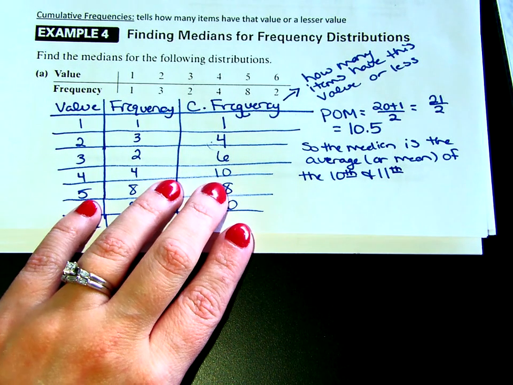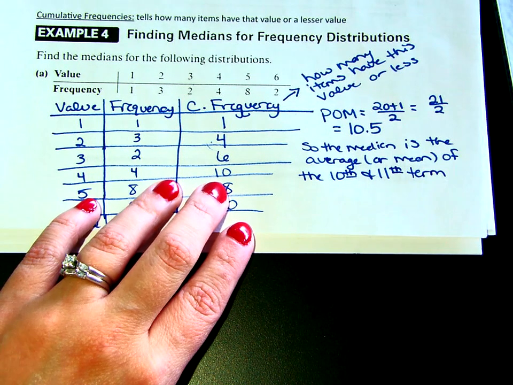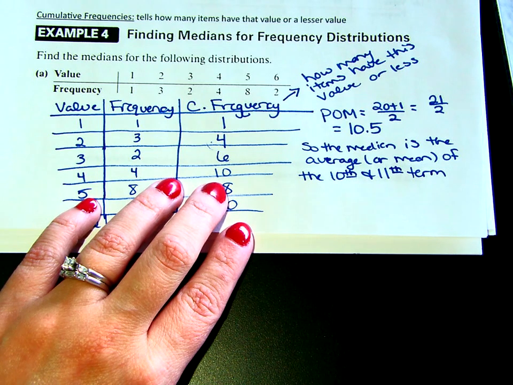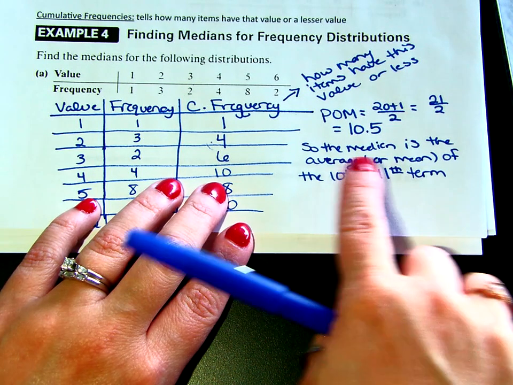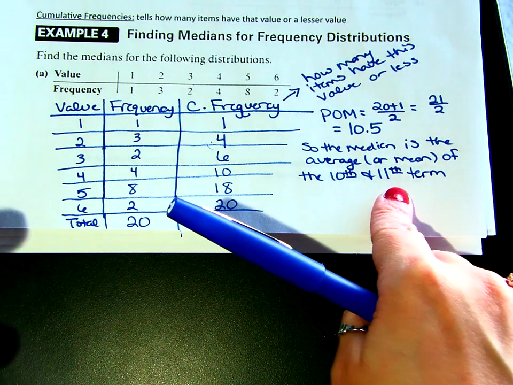Because I got 10.5 that falls between 10 and 11, so I'm going to find the average or the mean of those two terms. So then I have to figure out what's the 10th term and what's the 11th term.